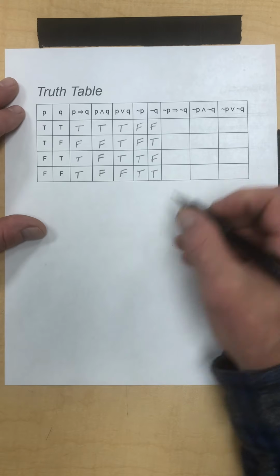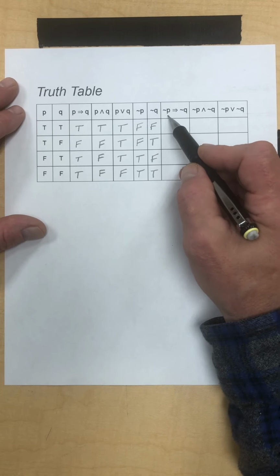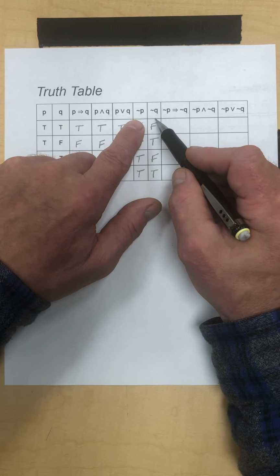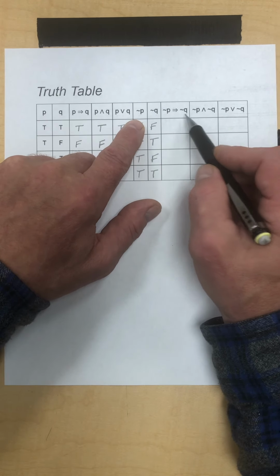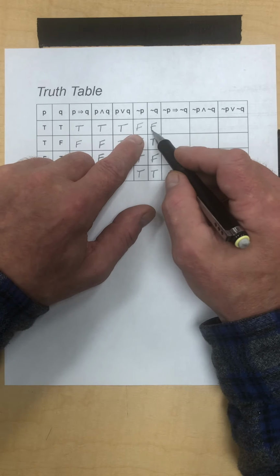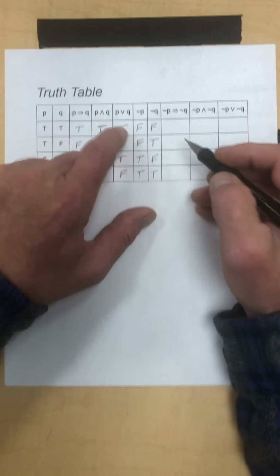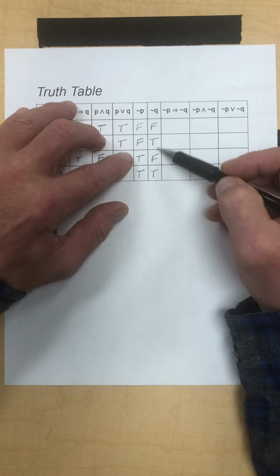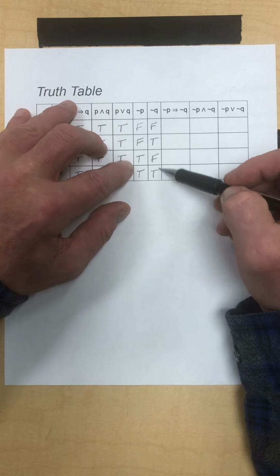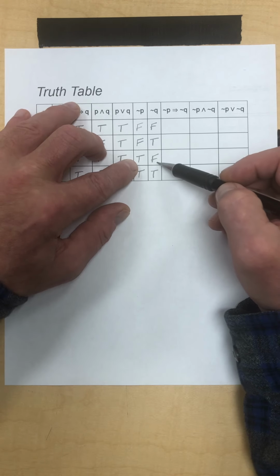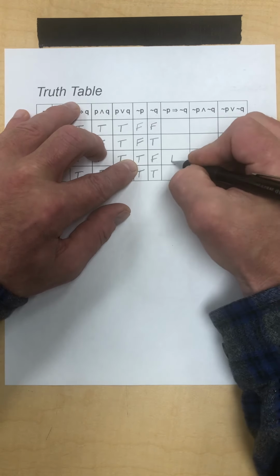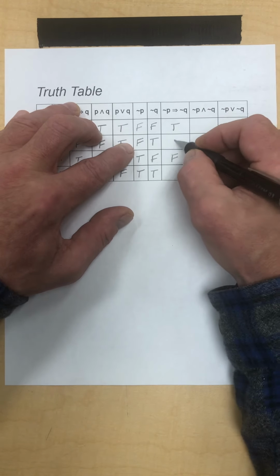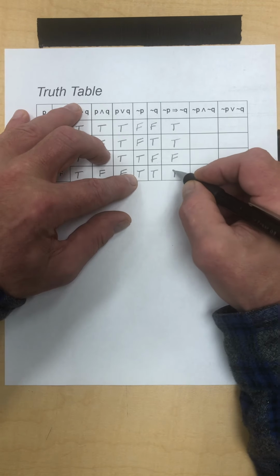Okay. All right, so here I have if non-P, then non-Q. So I have to use these two columns, because I'm using non-P and non-Q. So false, false. Well, we can go straight down. If we're looking at these two columns, remember the only time a conditional statement is false is if we have true implies false right here. So that's false. Otherwise everything is true. False implies true is true. True implies true is true.